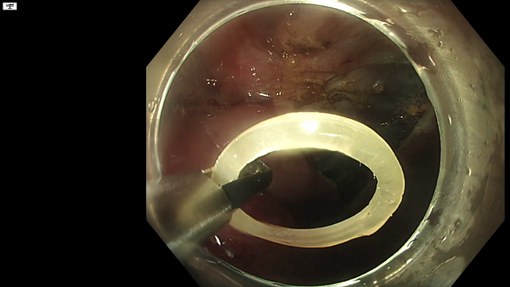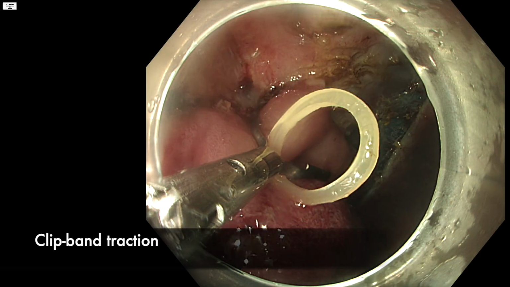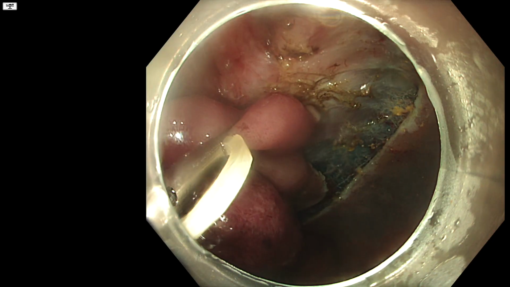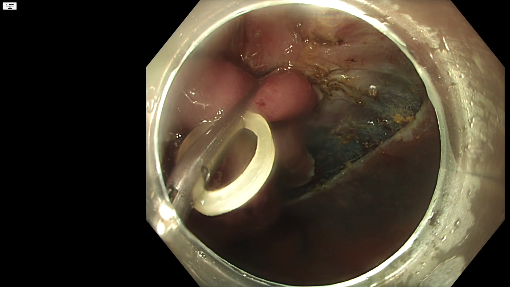So again, progress is slowing down, so we decide to switch our strategy once again, and this time we've decided to place a clip band traction.